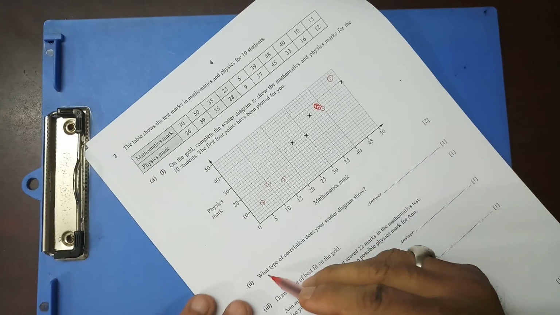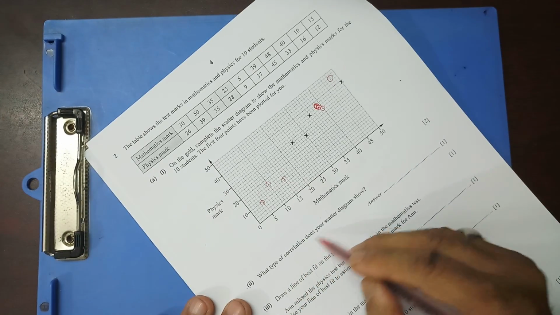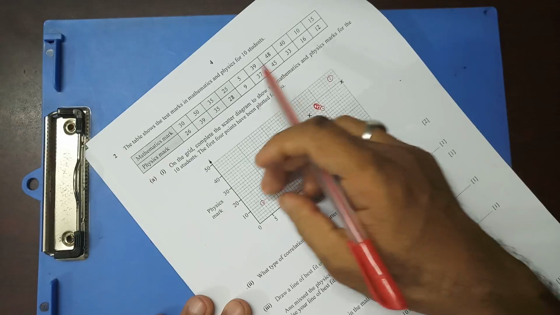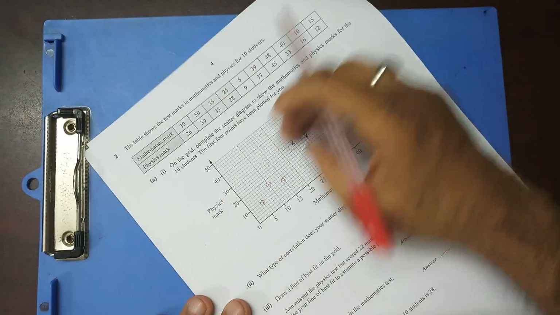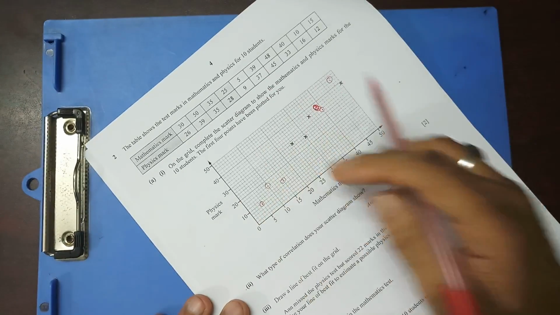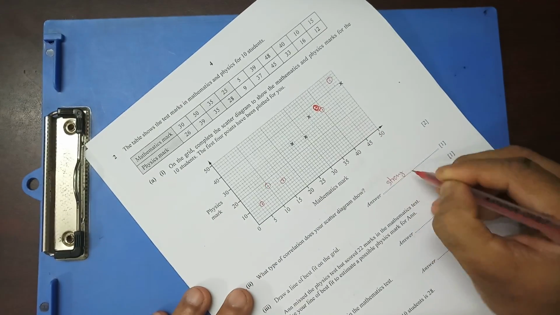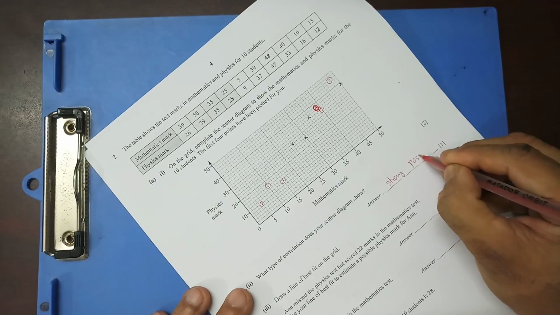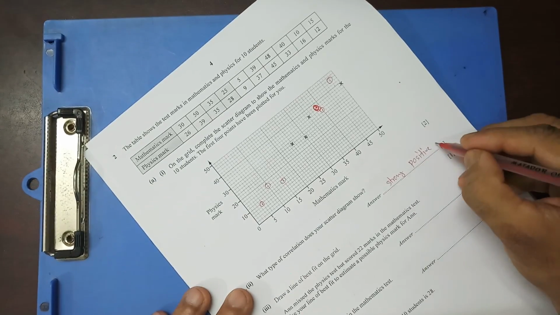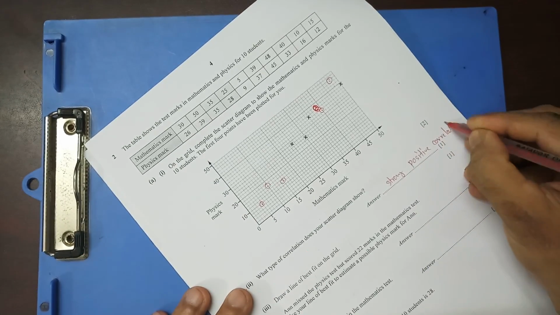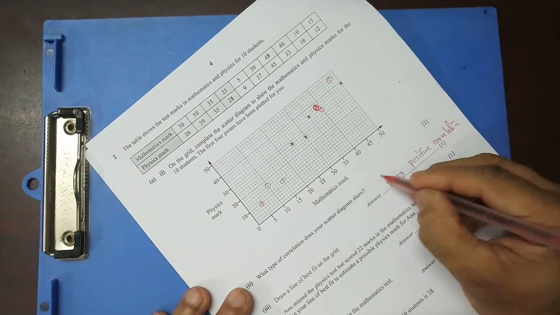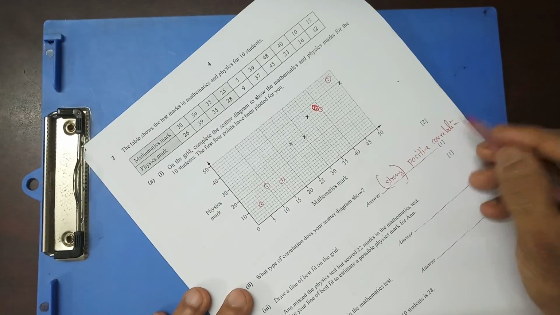Okay, so that's done. What type of correlation does your scatter diagram show? It's fairly making a line over here, close to a straight line. So I can say strong positive. I can see it's a positive correlation. To me, it's strong. If you don't think it's strong, you can write down positive correlation.